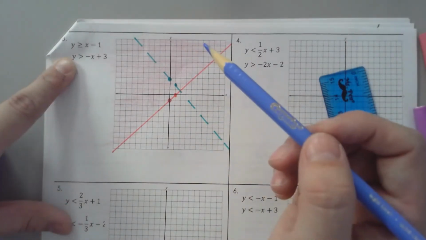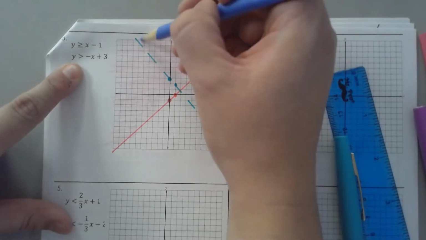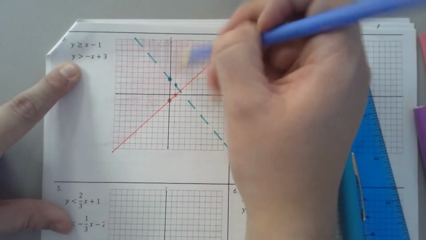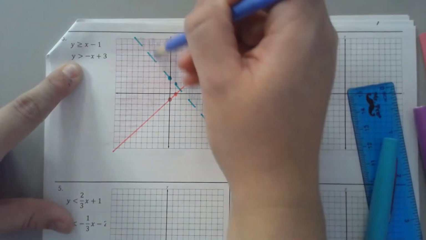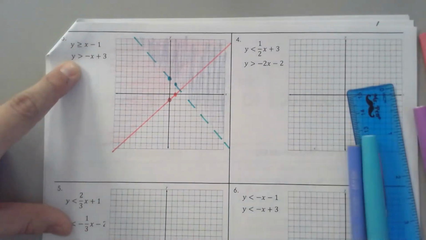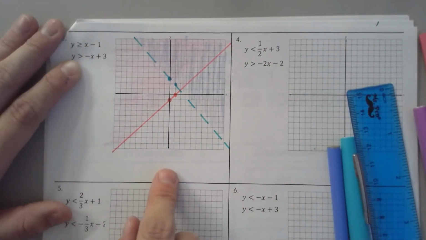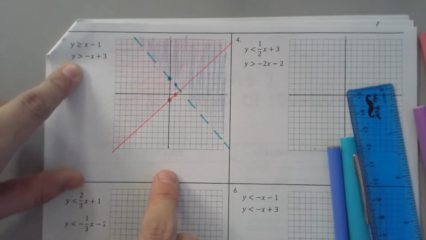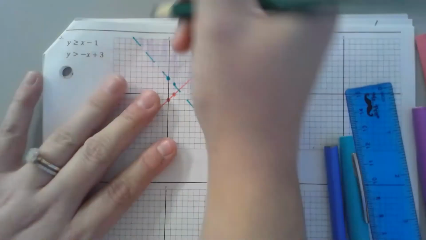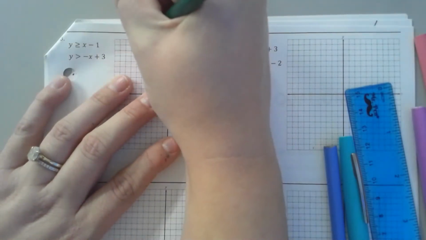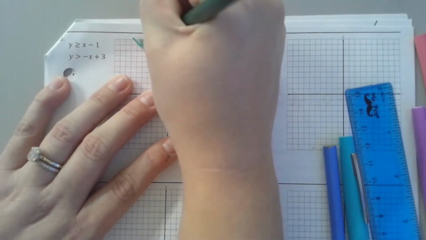Above or below? Above. And this region at the top is the section where they overlap.